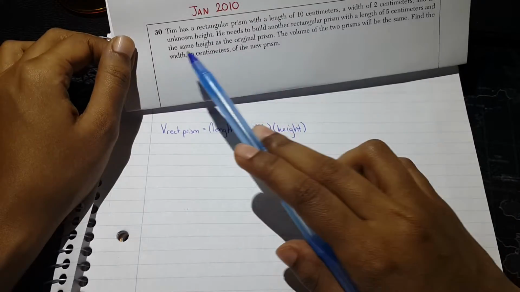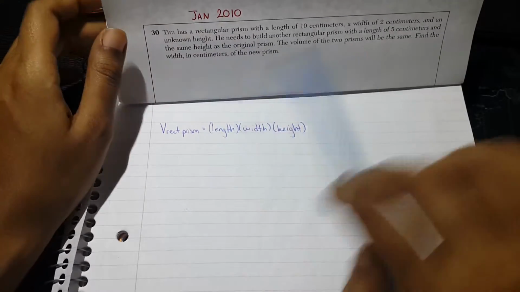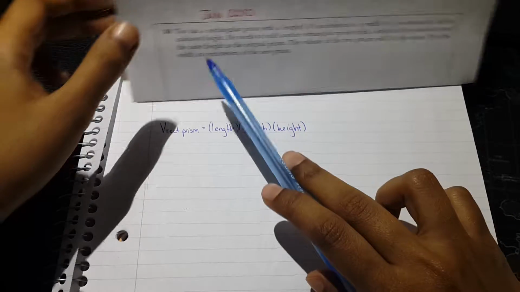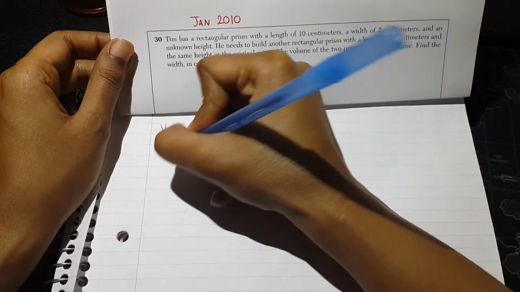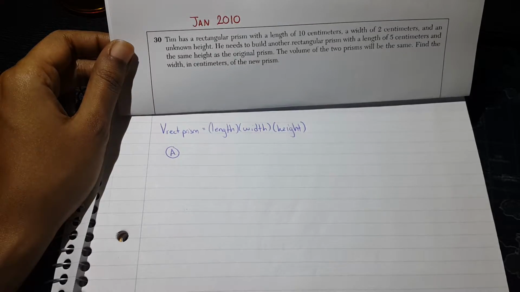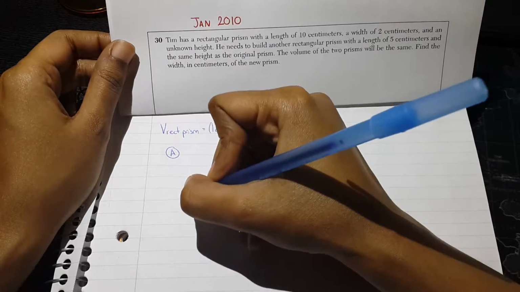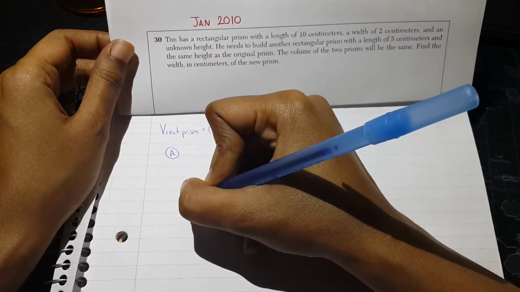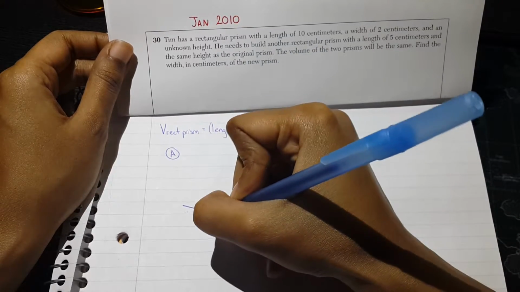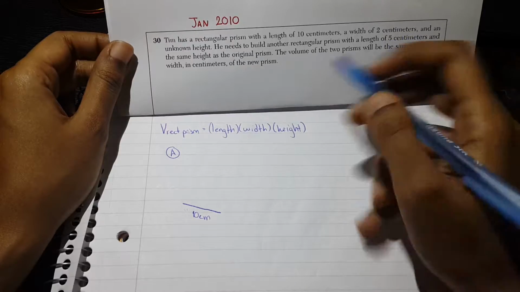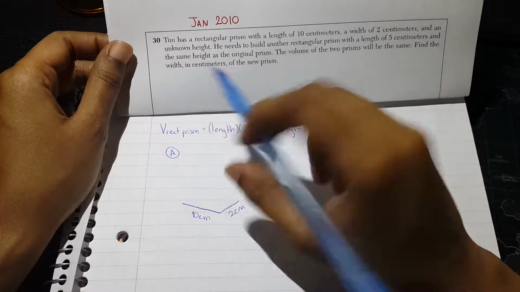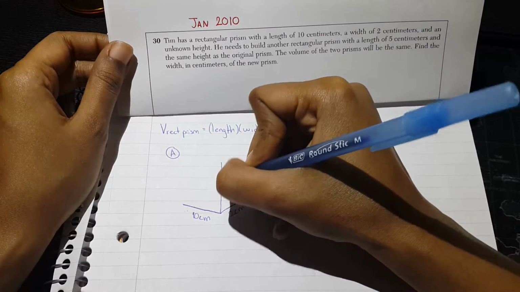Okay, so we have no diagrams given to us for this problem, so it's good to sketch out some diagrams based on the measurements they give us. So here we have one rectangular prism, let's call it prism A, and it says the length is 10 centimeters. Now, some of you guys may not be what you consider the best artist, which is okay. You just need to give a general sketch of what you're given. So the length is 10 centimeters, so I'm just going to call this 10 cm. The width is 2 centimeters. I'm going to just draw a little line here, call this 2 cm. And the height is unknown, so I'm just going to draw some vertical line and just call it h.